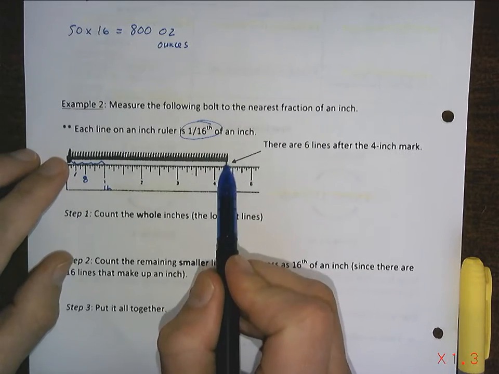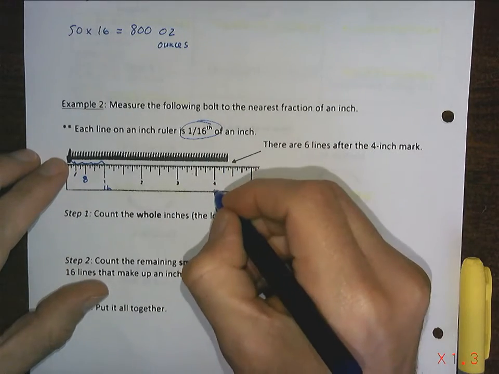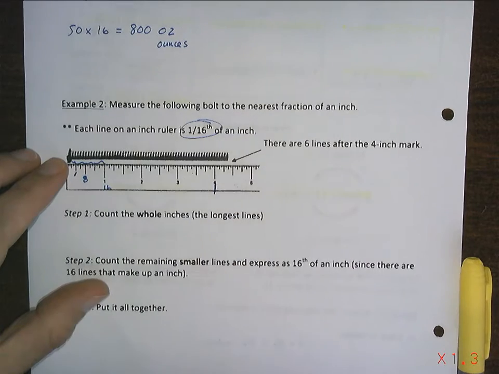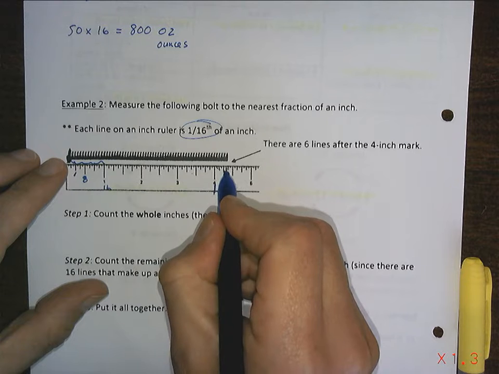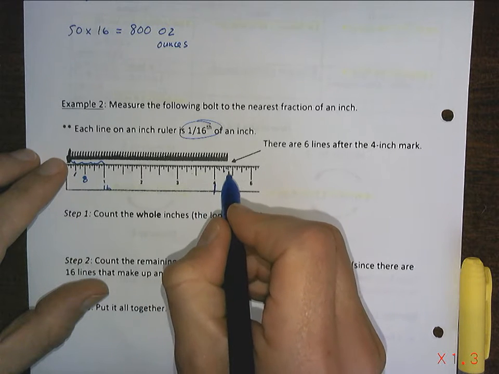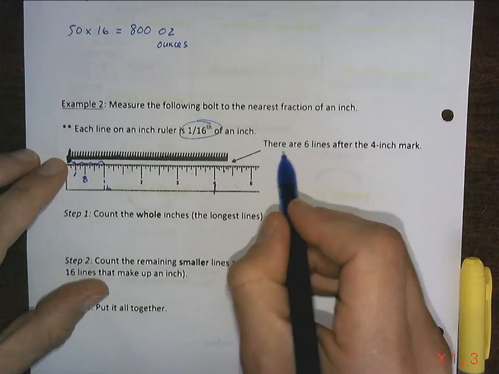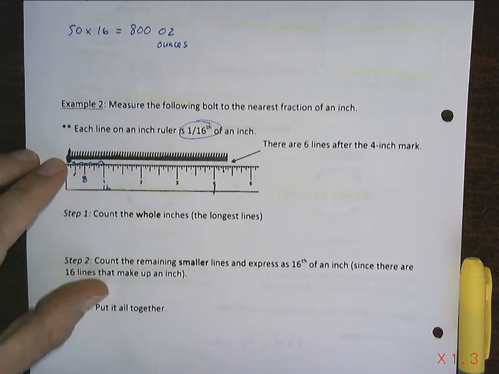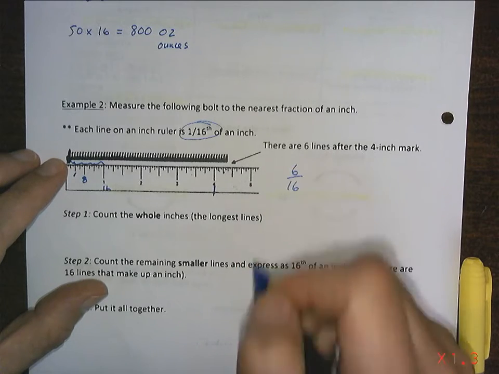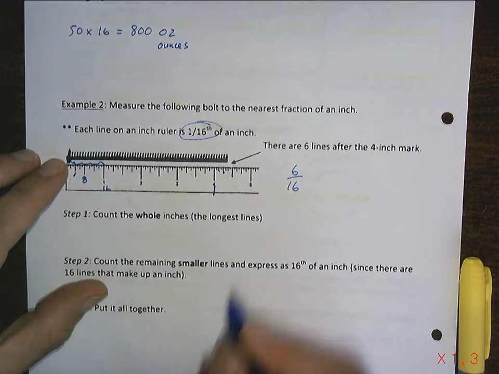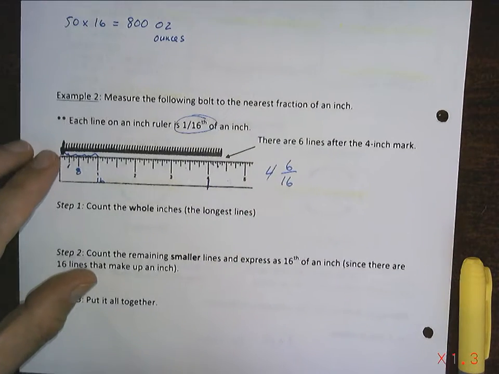Here's my bolt. We're going to measure it. It's 4 inches, 4 full inches. And then it seems to have 1, 2, 3, 4, 5. I don't know. Would you say 6 or would you say 5? Oh, there are 6 lines after the 4 inch. So I'm telling you, it's 6/16. So it's 4 full inches and 6/16.